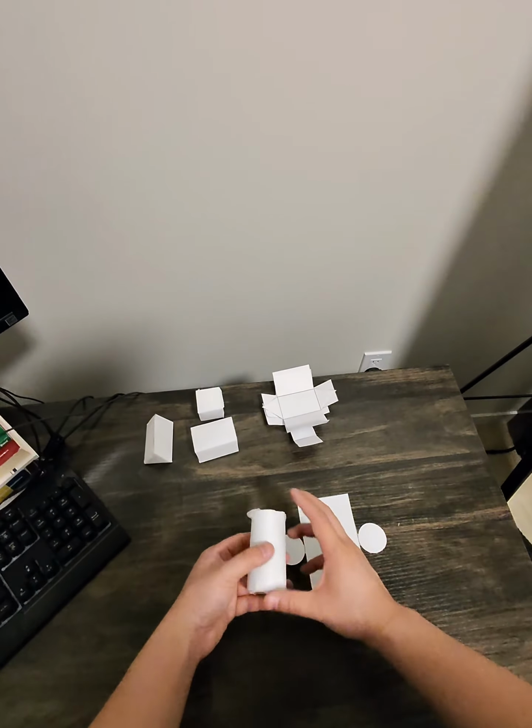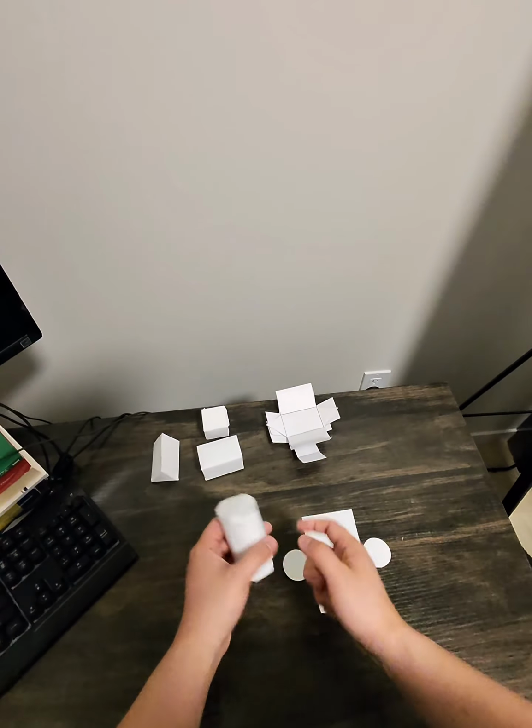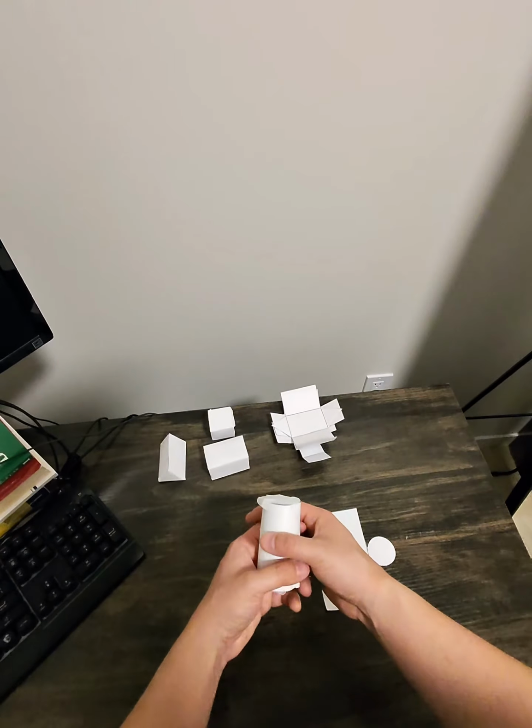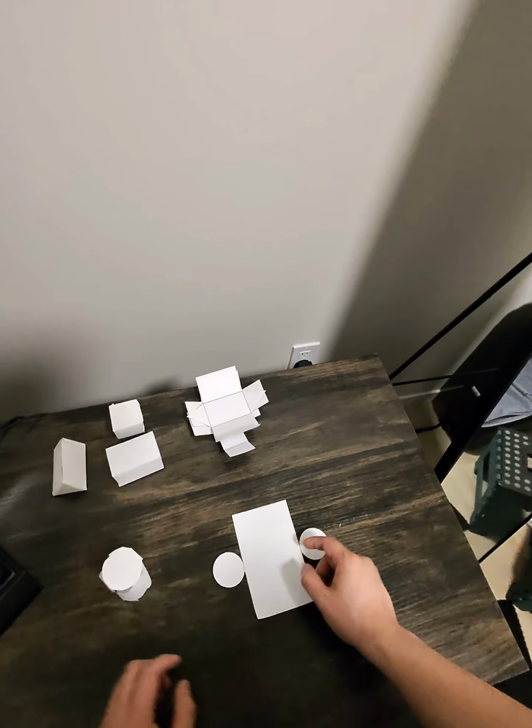I have a cylinder. This is a cylinder. I have one circle, another circle. These two circles are equal to each other. And then I have the body of my cylinder here. So this is the net for a cylinder.